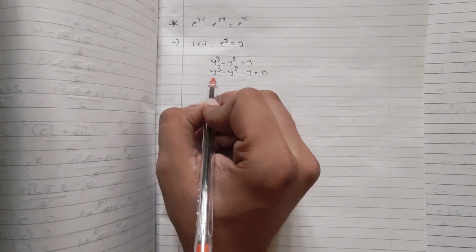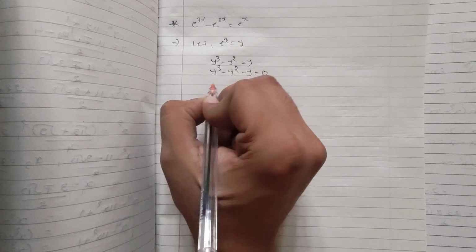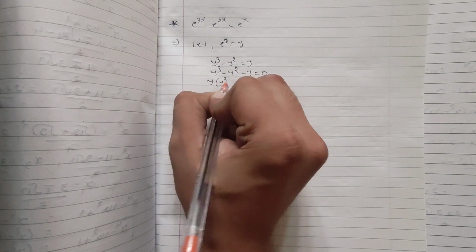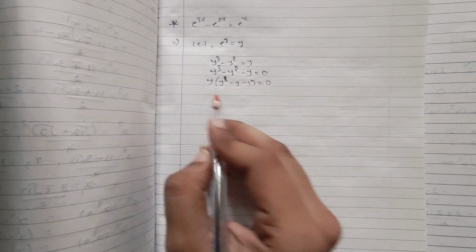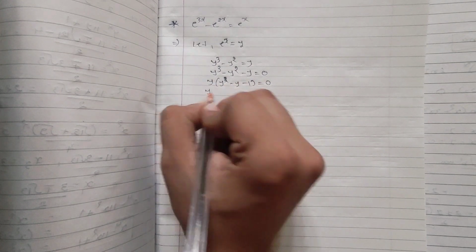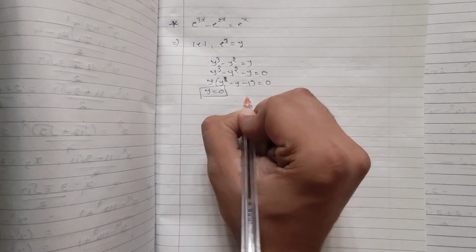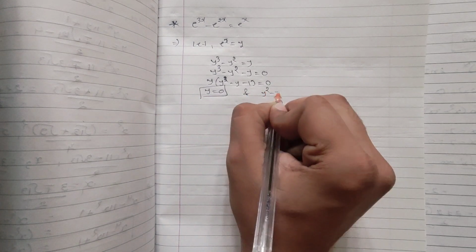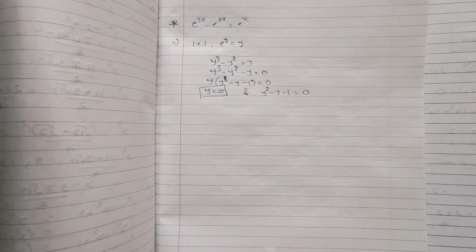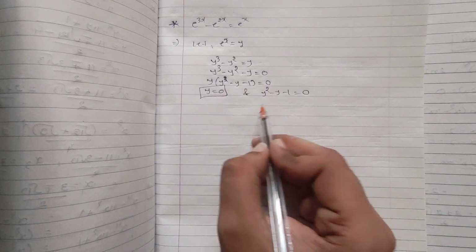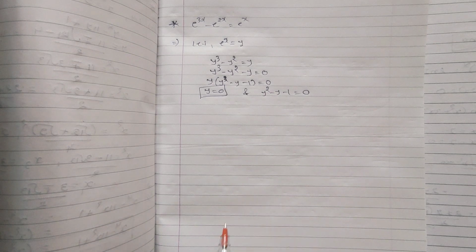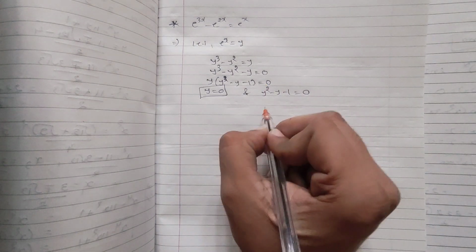Now I just have to take y common from this equation. So it will become y into y square minus y minus 1 equal to 0. So one of these terms must be 0. So y equal to 0 and y square minus y minus 1 equal to 0. The first answer I get is y equal to 0. Now I will have to solve this second order quadratic equation.